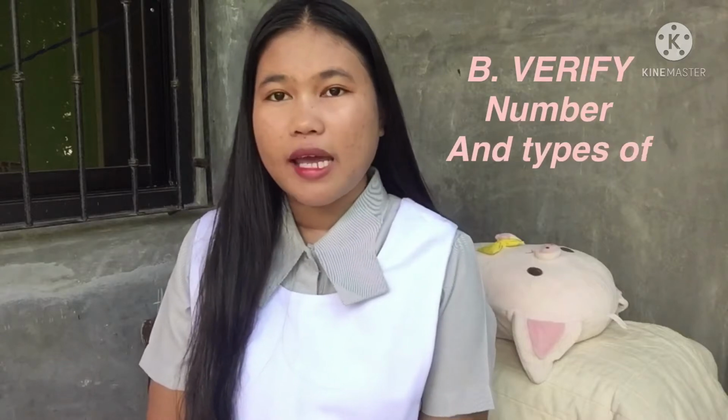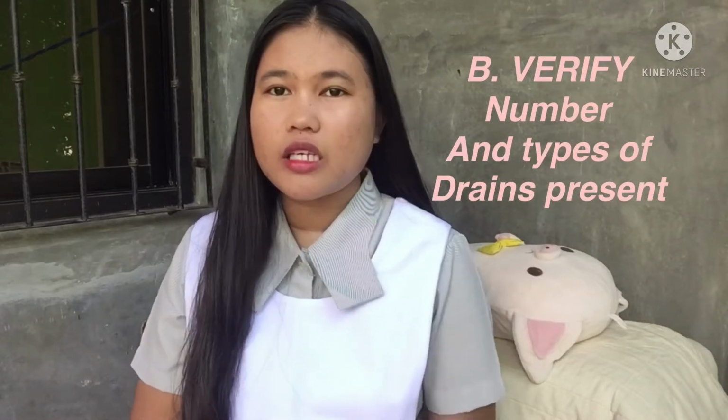And number 2, verifying the number and types of drains present. The rationale is that awareness of drain placement facilitates safe dressing removal and identifies the type and quantity of new dressing needed. Expect the amount to decrease as healing takes place.